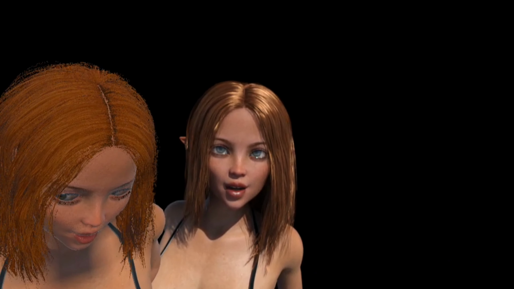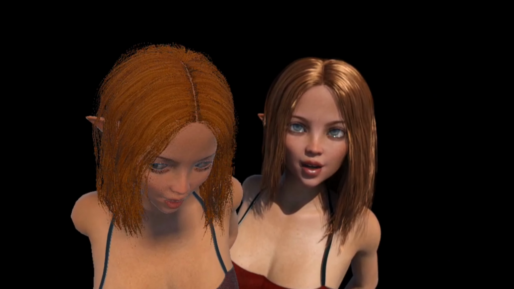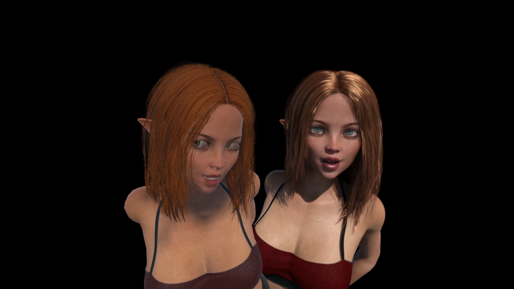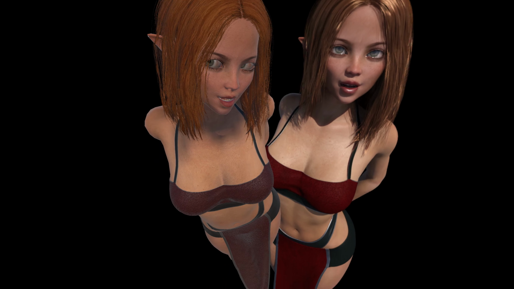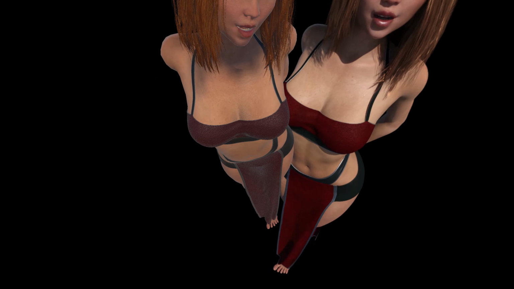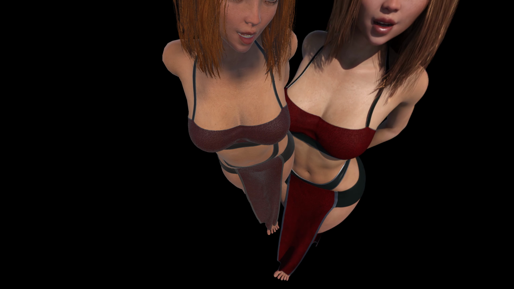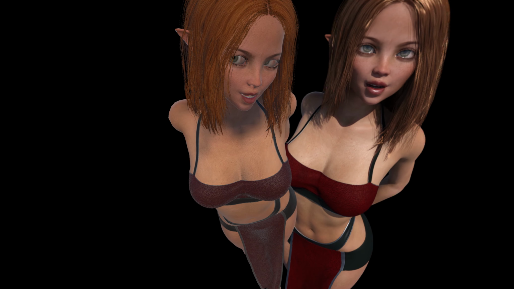And then of course the hair. The hair is miles better on the pre-rendered. So these are a couple of things that I wanted to bring up: the pre-rendered versus the real-time rendering. The pre-rendered on the right, real-time rendering on the left. And some of the advantages and disadvantages of that.